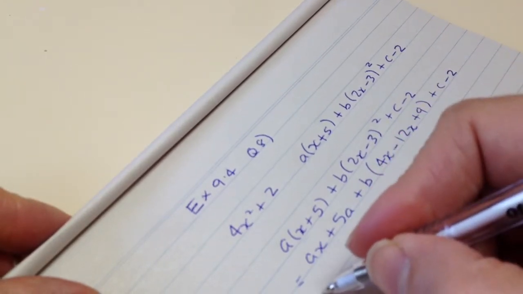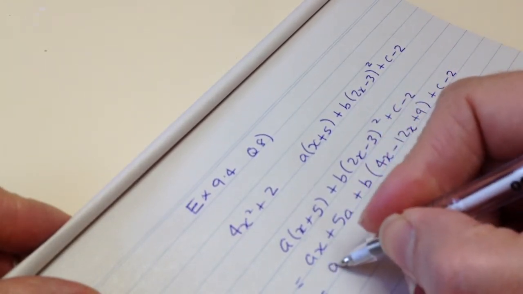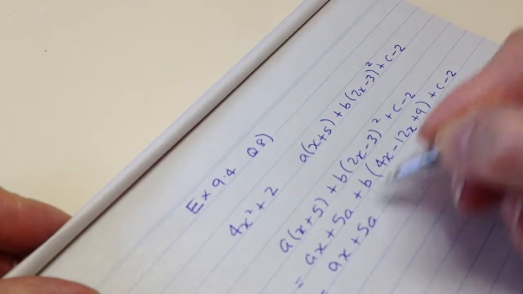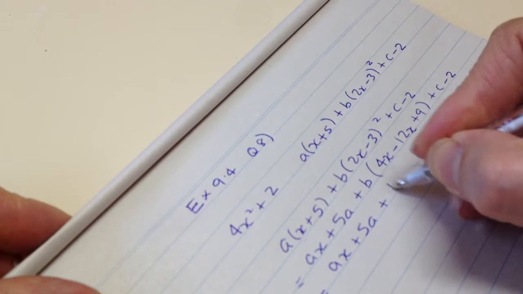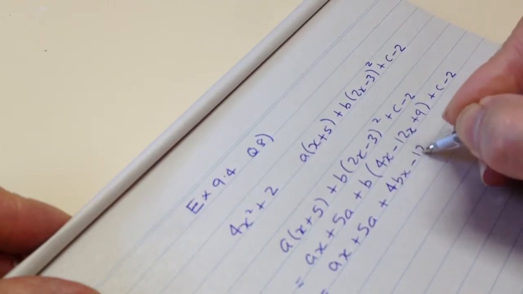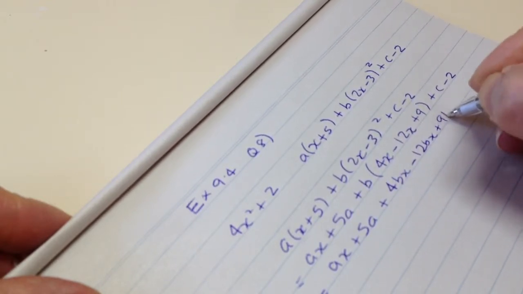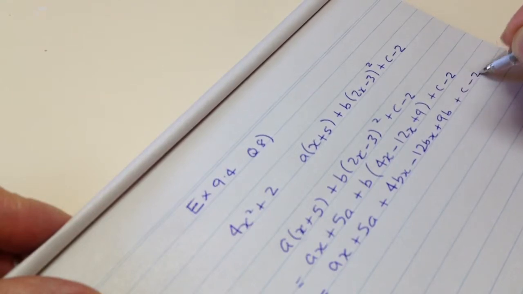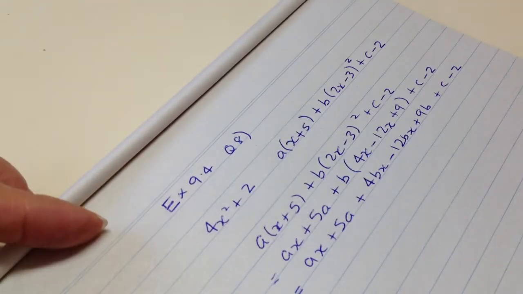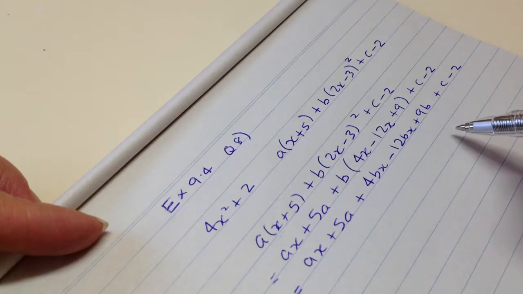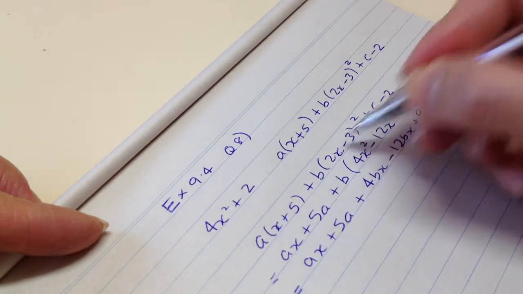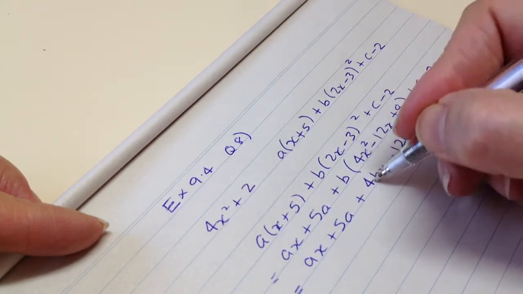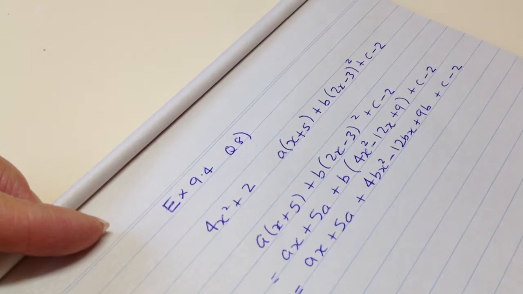All right, so we haven't finished expanding, so we're going to write what we've got here and then expand your b with a bracket. So plus 4bx minus 12bx plus 9b plus c minus 2. All right, now we group the like terms. I just realised that's supposed to be 4x squared. 2x times 2x is 4x squared. So this should be 4bx squared. I was wondering where my x squared term went.